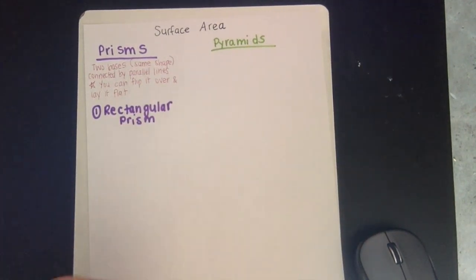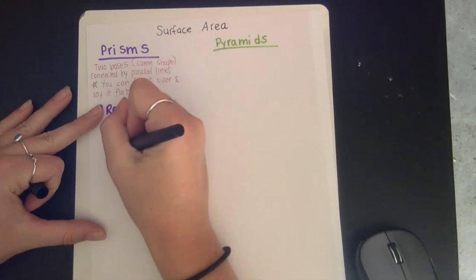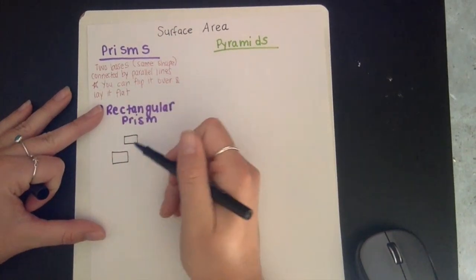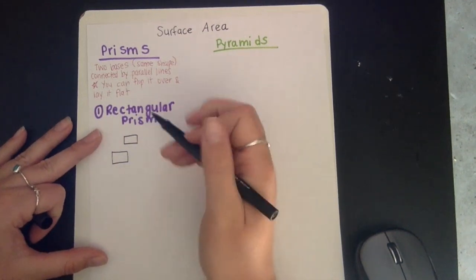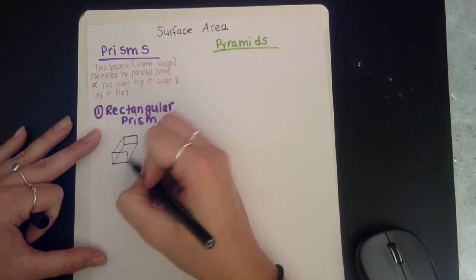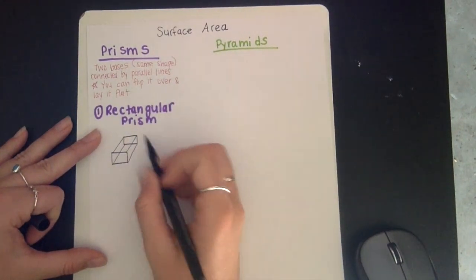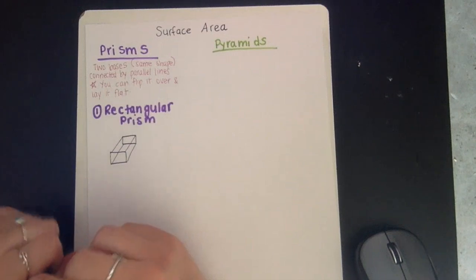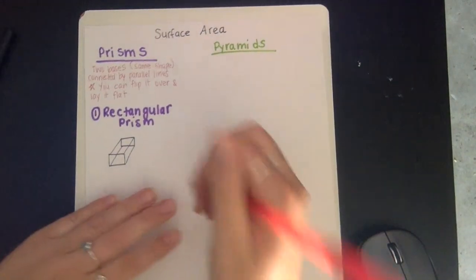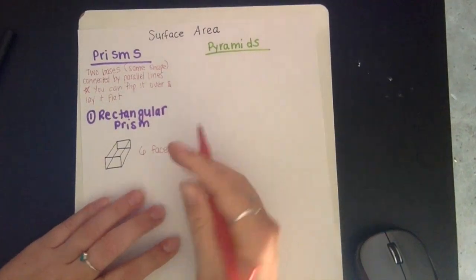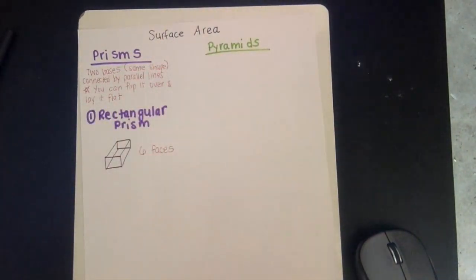So I'm going to draw two different rectangles, and they should be the same exact size. And then I connect all of the corresponding vertices with parallel lines. So here I have my rectangular prism. And every single rectangular prism has 6 faces, meaning there are 6 different sides of my rectangular prism.